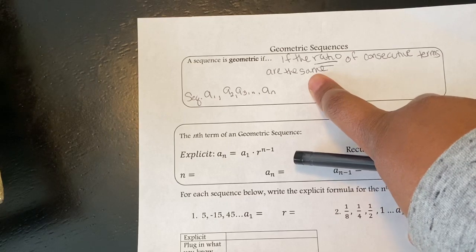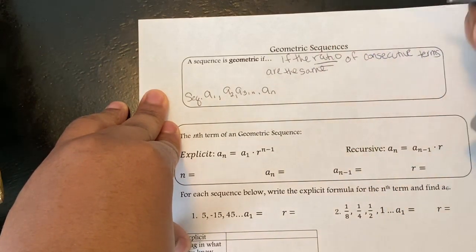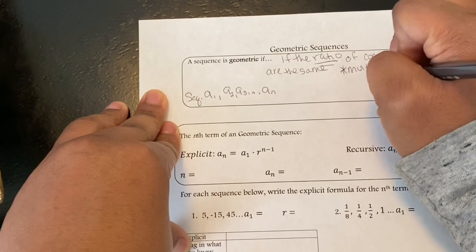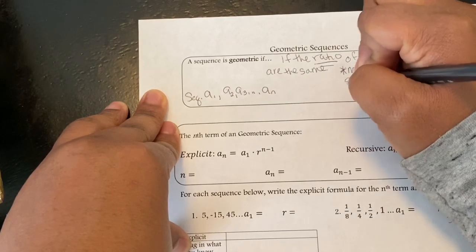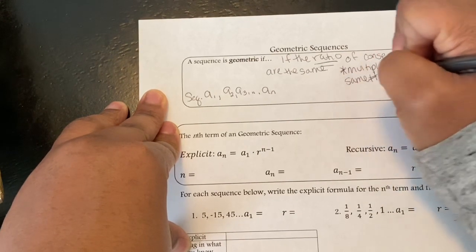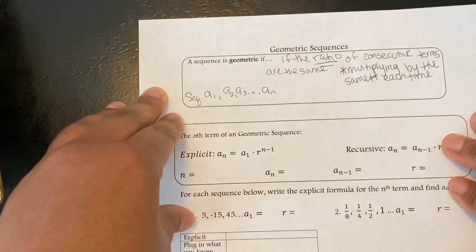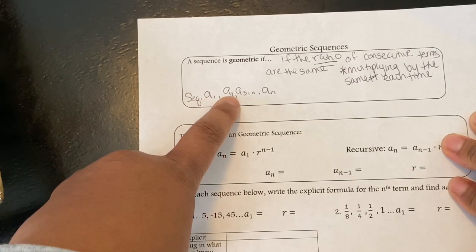What this really means is we're multiplying by the same number each time. If I go from a sub 1 to a sub 2, I multiply by a number.